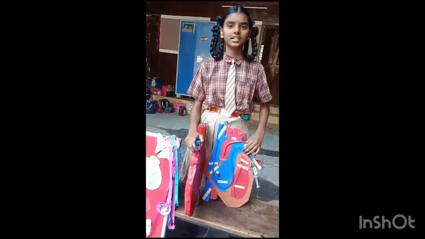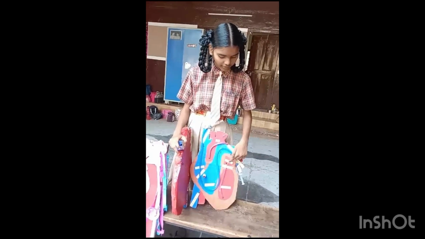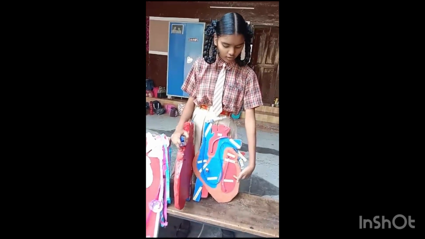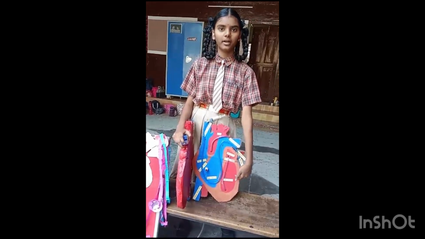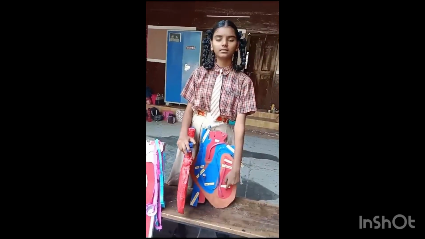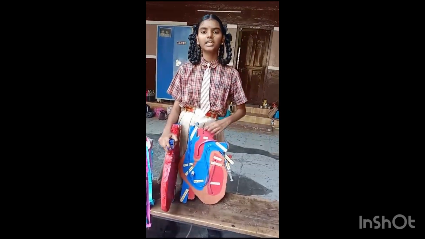The oxygenated blood from the lungs enters into the left atrium, and due to the force of the blood, it enters into the left ventricle through the bicuspid valve, and from the left ventricle, due to the pressure, it goes to the aorta and is distributed to the body.